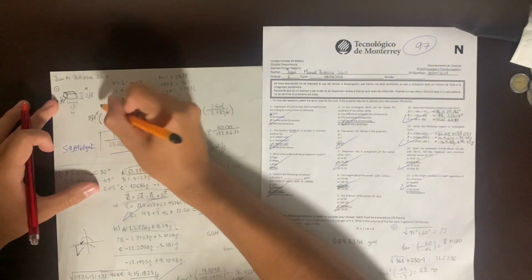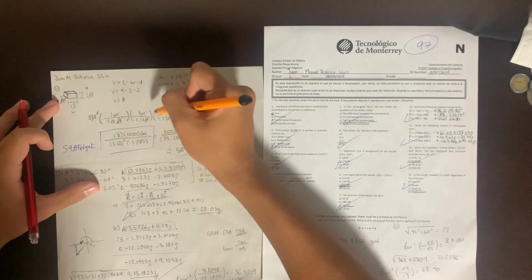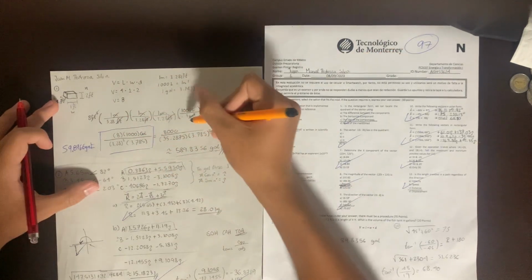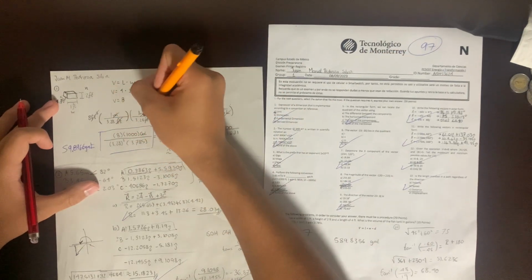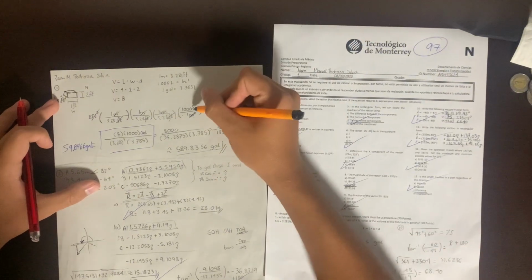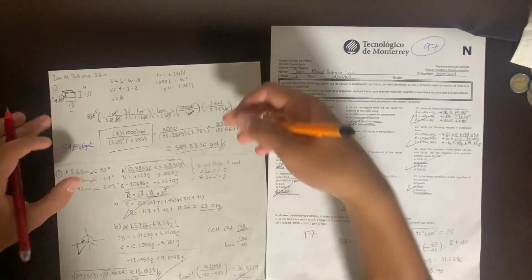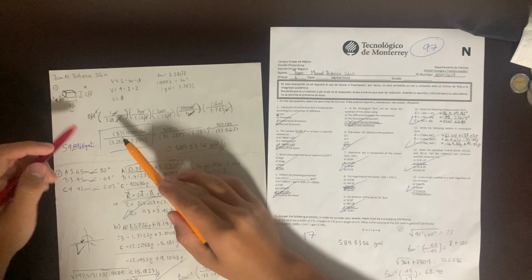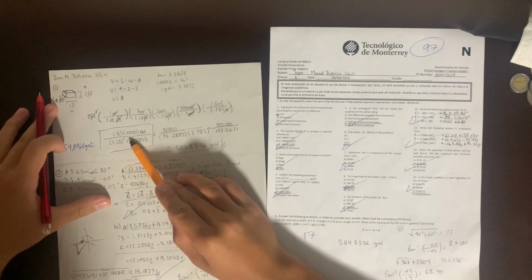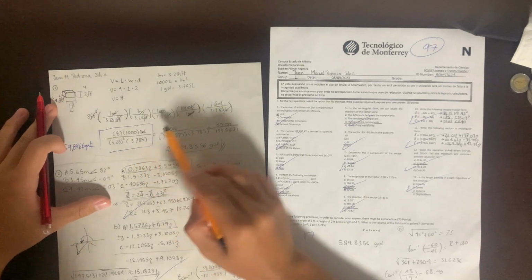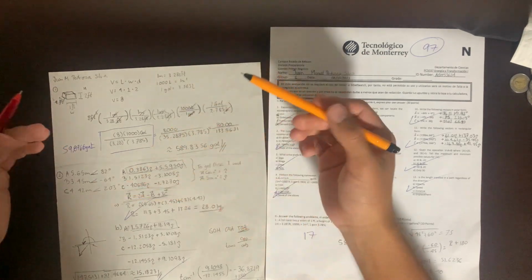So this cubic feet will eliminate 1, 2, and 3 feet. This cubic meter will eliminate 1, 2, and 3 meters. And this liter will cancel this liter. So we'll have an operation like this. 8 times 1,000. Here we have the gallons. That is the only unit we need.